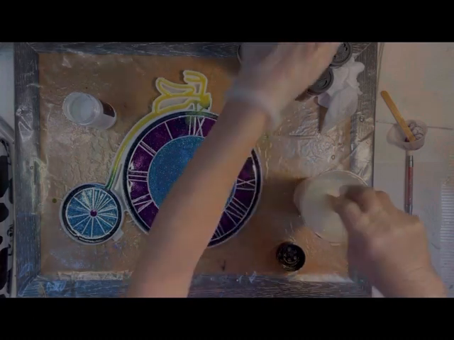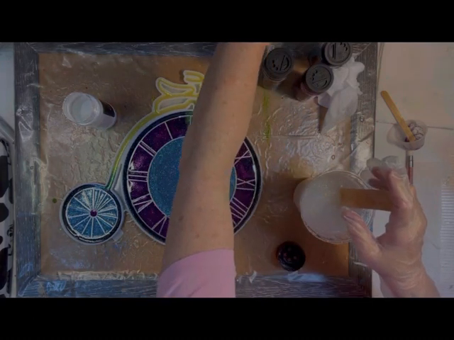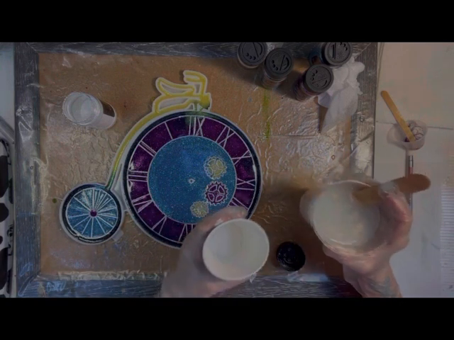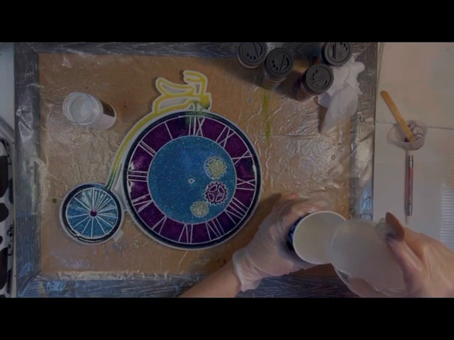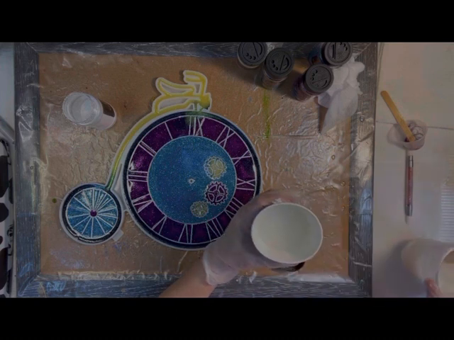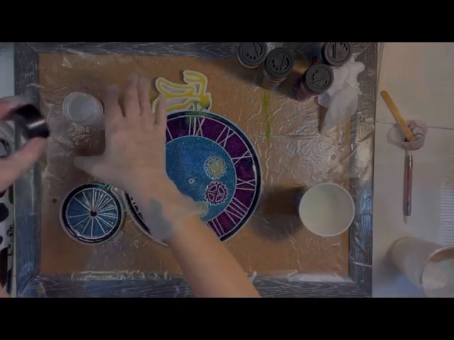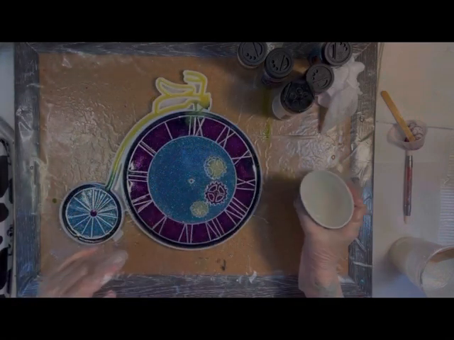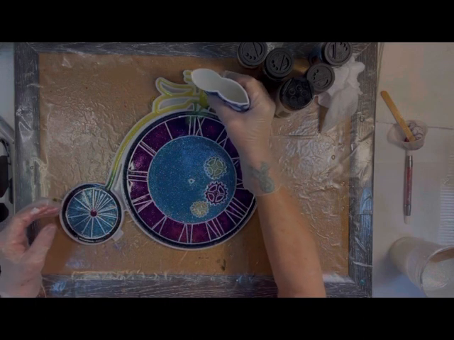We'll have to pour a little bit in a cup so I can get into those little teeny places. Alright, here we go.